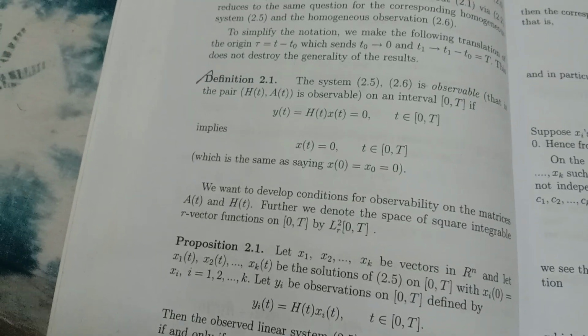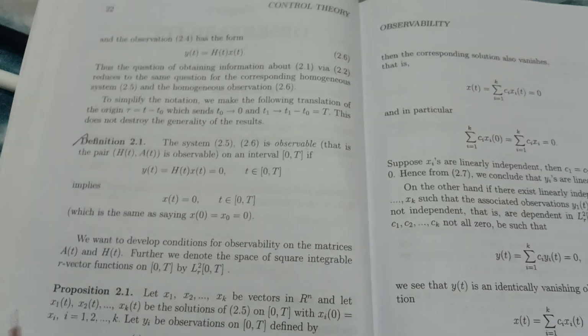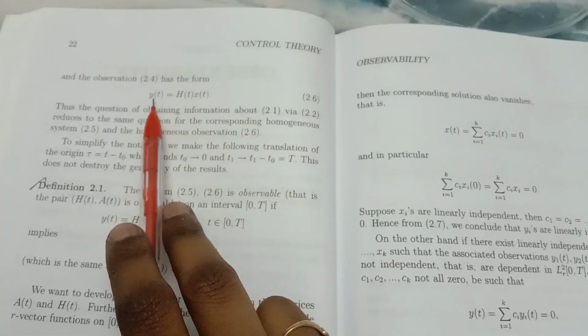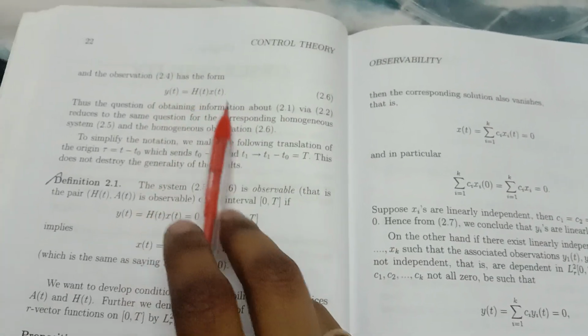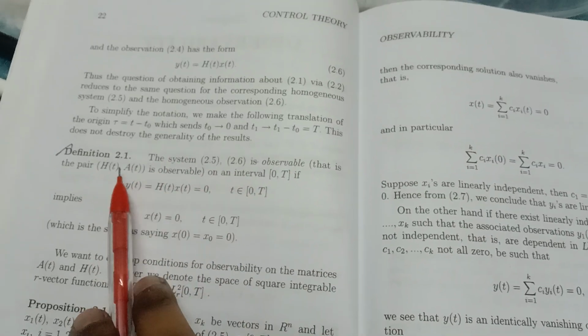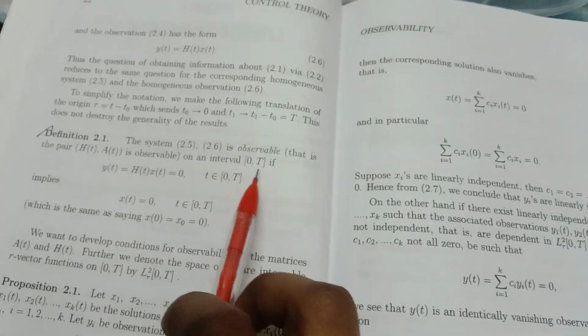Everyone, in control theory we are going to see about what is observable. So the system is x dot equal to A(t) x, and our observation is y(t) equal to H(t) x(t). This is said to be observable when the pair H(t) and A(t) is observable on the interval 0 to T.